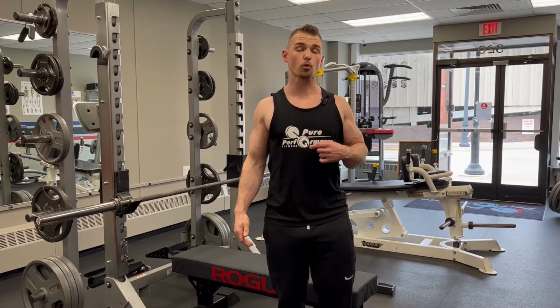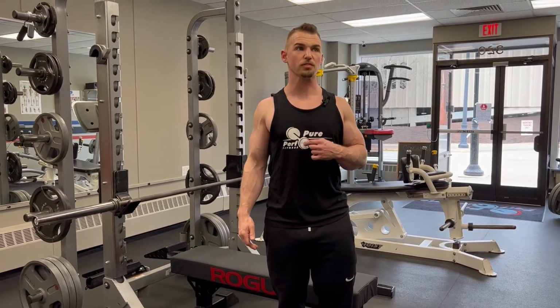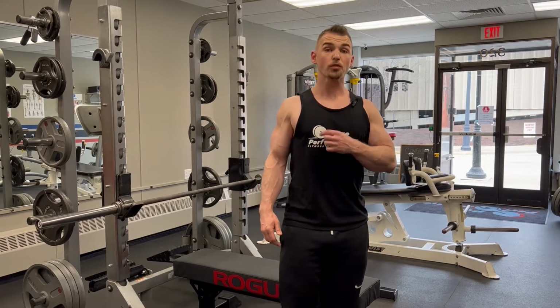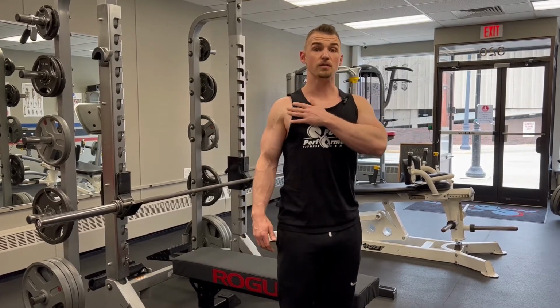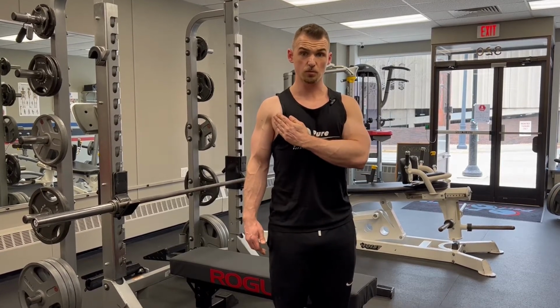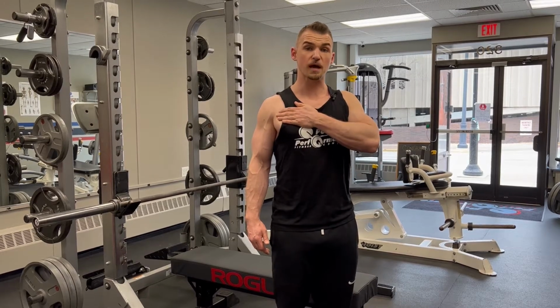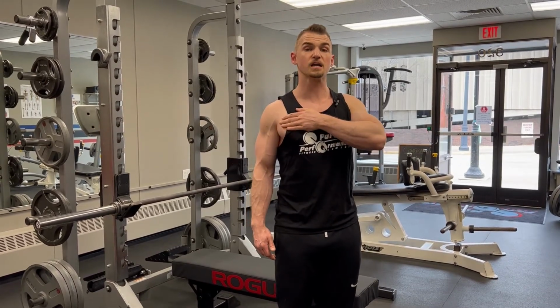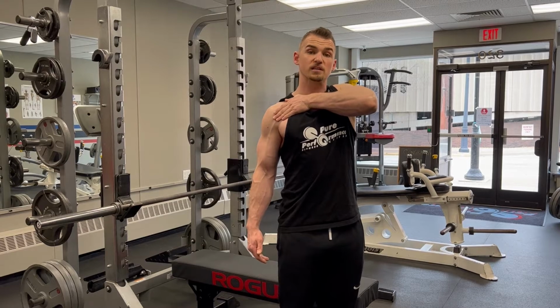So pec fiber orientation. When we talk about this, you need to understand there are three main orientations for the pec. All three of them attach up here, and then they fan out across your chest, and one attaches lower, and the fiber orientation will be like so. The fiber orientation for the mid pec is going to be like so, and the fiber orientation for the upper pec is going to be like so.